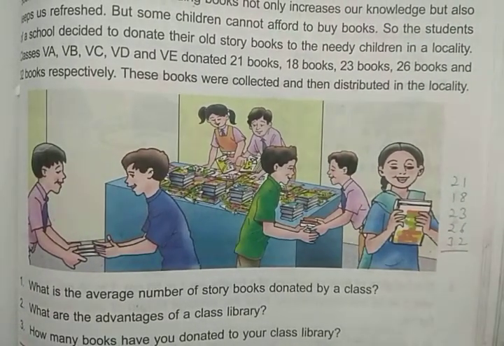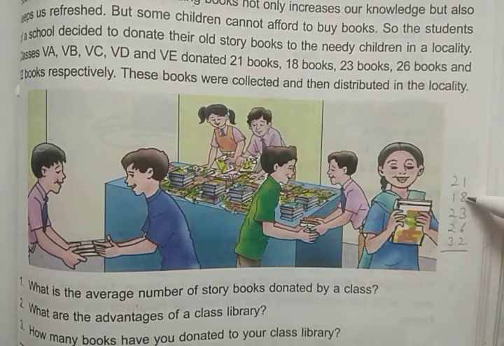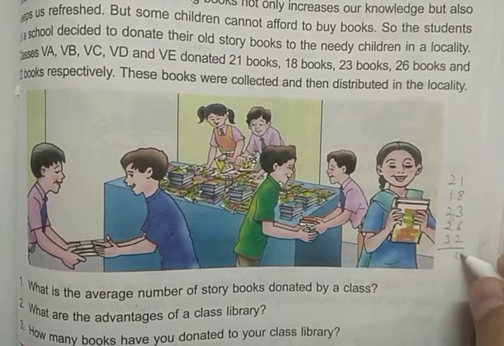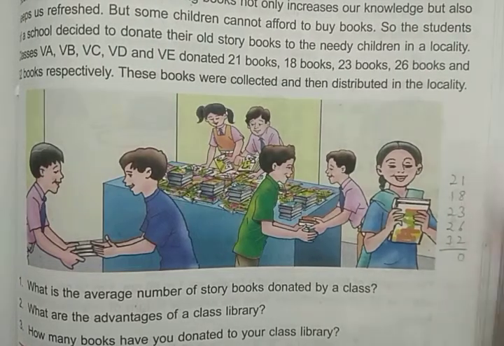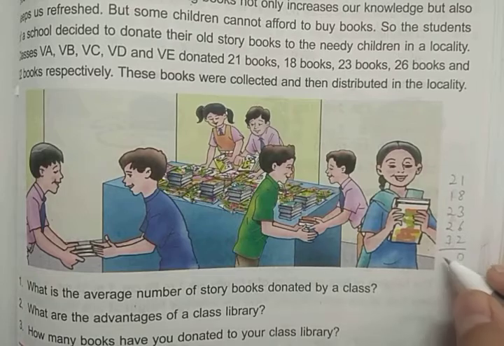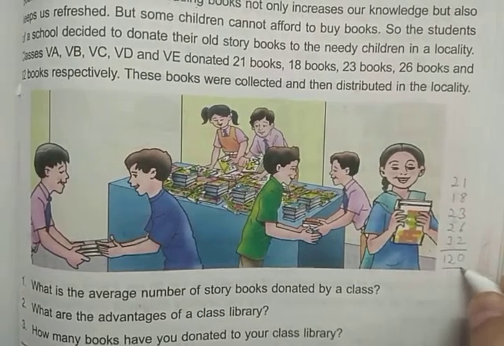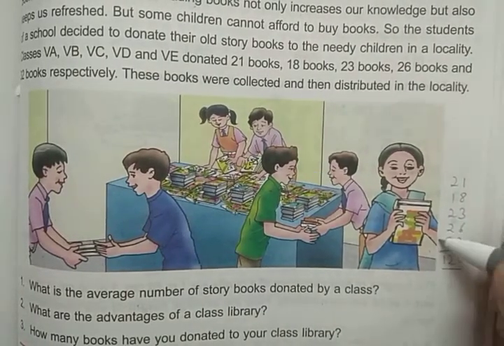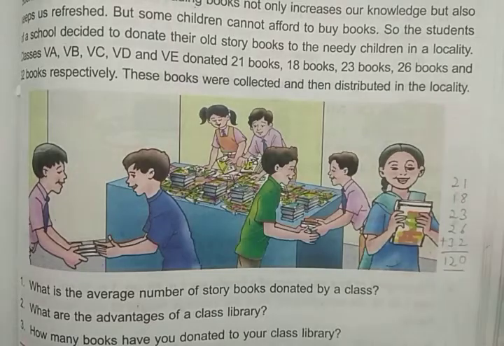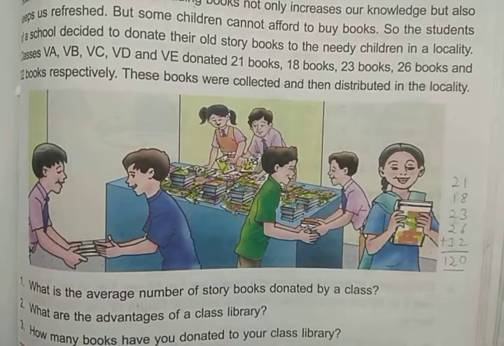First of all, add them. So 6 plus 2 is 8, 8 plus 8 is 16, plus 3 is 19, plus 1 is 20, and 2 plus 2 is 4, plus 1 is 5, 6, 7, 8, 9 and 3 is 12. So 120 books. The sum of all the books is 120.